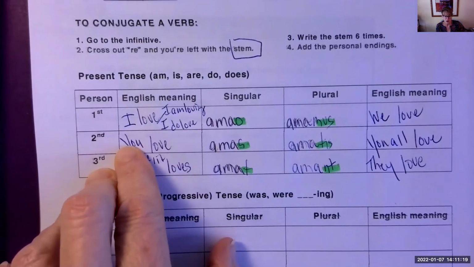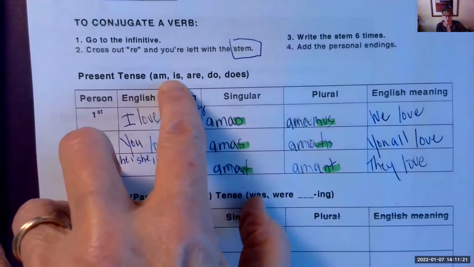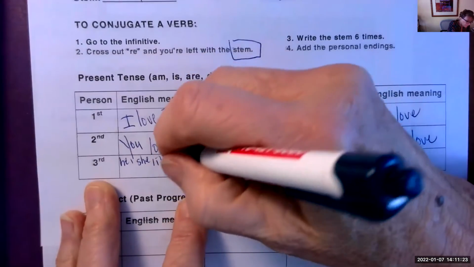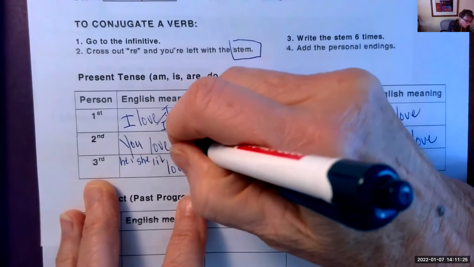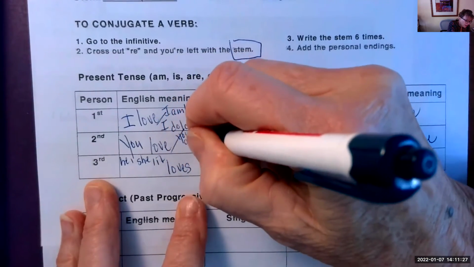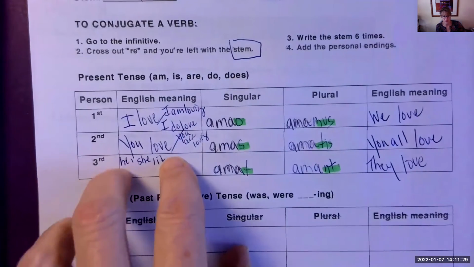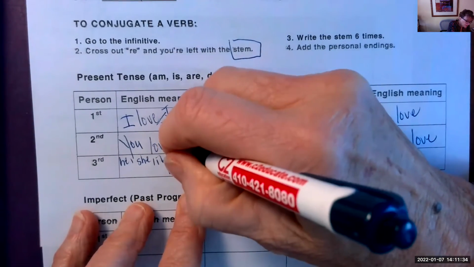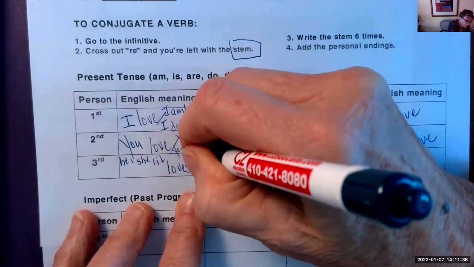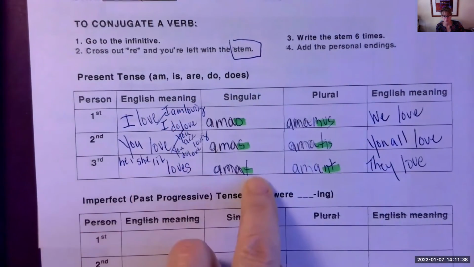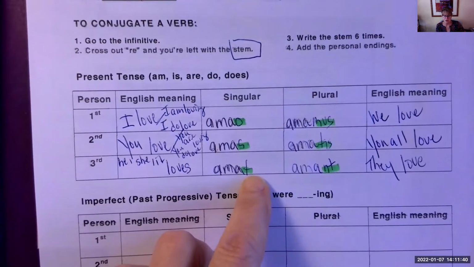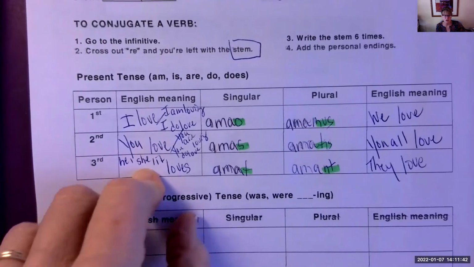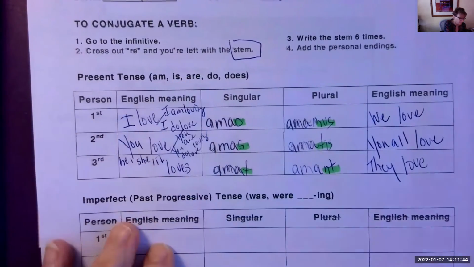Then the second one is you love, then you are loving. And the emphatic way is you do love. I'm squishing things here and it doesn't look good, sorry. Okay, the third way of translating into English, amat, is he, she, or it is.